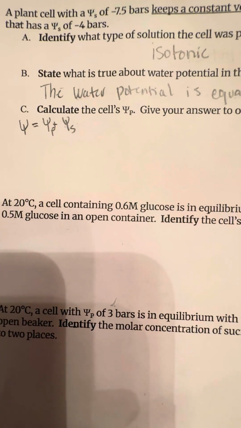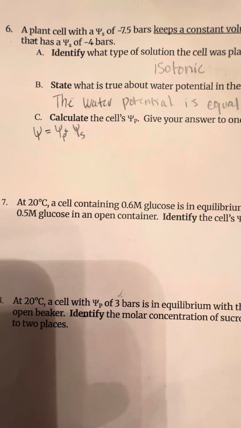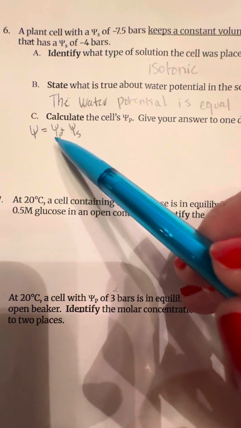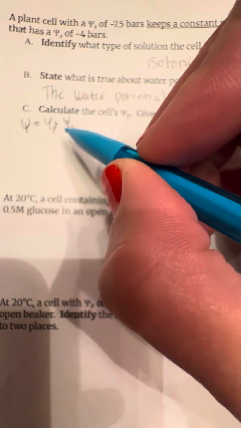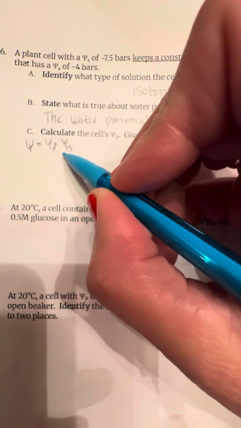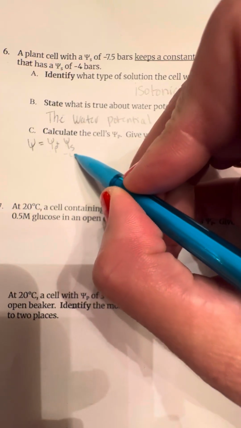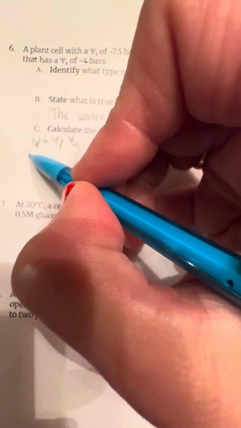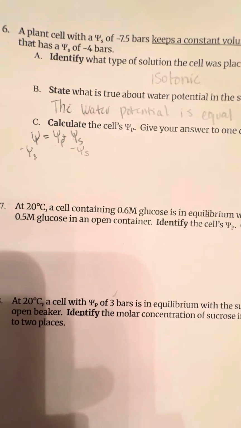Okay. And so we want to figure out what the cell's pressure potential is. So we're going to have to solve for pressure potential. We're basically just doing a little algebra here. We're going to subtract the solute potential on this side, and subtract the solute potential on that side.